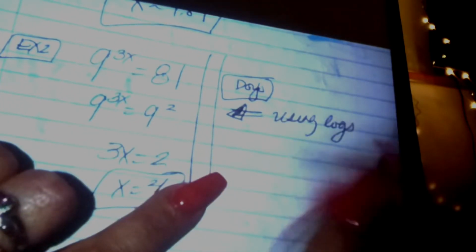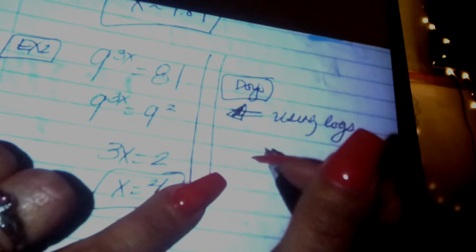Check your answers with your group, please. Make sure you get the 2/3. Tara, what'd you do first, babe? Did you do method 1 or method 2? Okay. How many of you guys did method 1? How many of you did method 2?